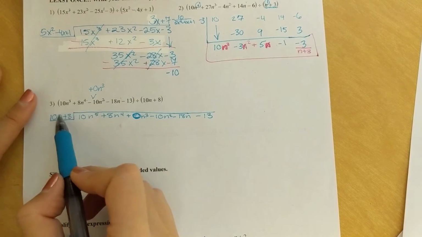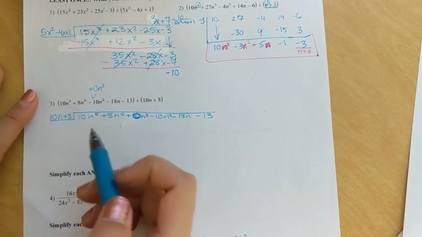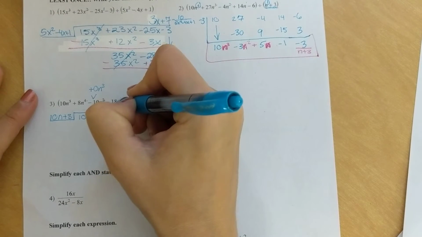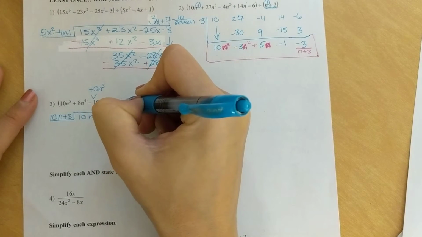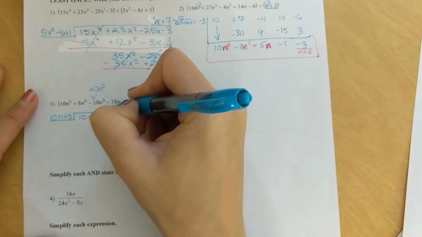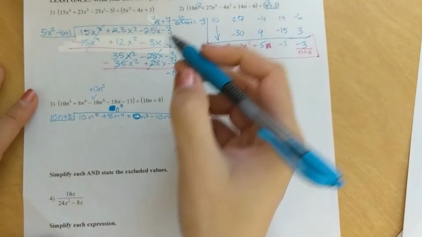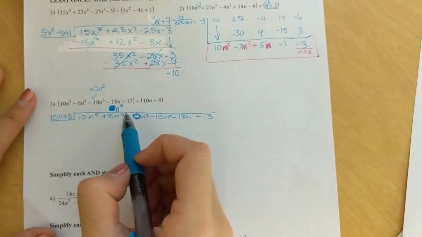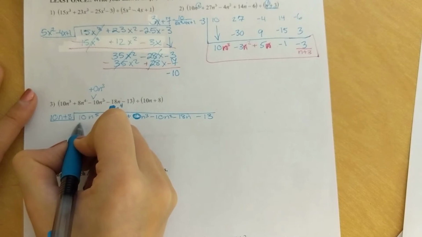10n to the 5th divided by 10n is n to the 4th. Not 10, n to the 4th. Lovely. 10n times n to the 4th is 10n to the 5th.